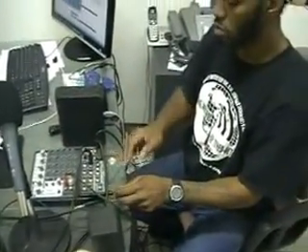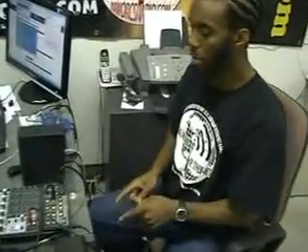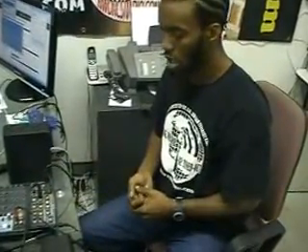Now, we've gotten our music to come from the player machine, and it's coming from the player machine to the mixer. Now, we have the ability, while music is being played from the player machine, to talk over the music through our microphones. Okay, we have that ability now. Only problem is now the music isn't going anywhere because it's not coming out of the mixer.